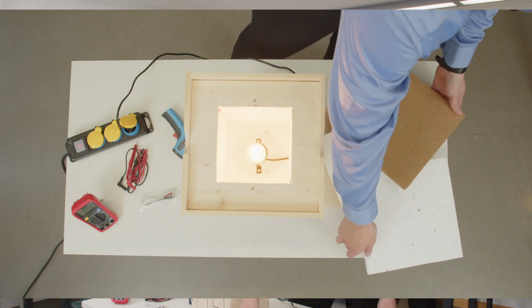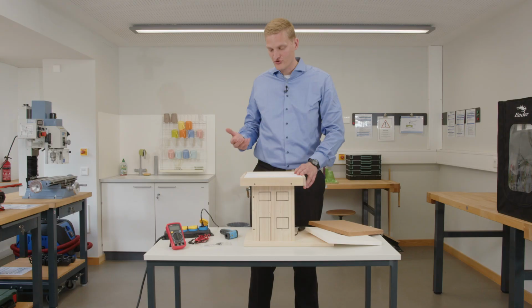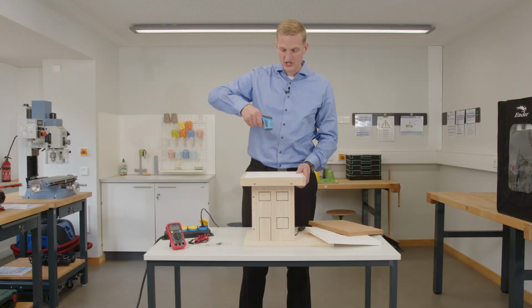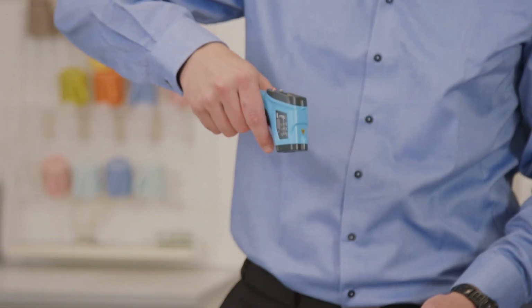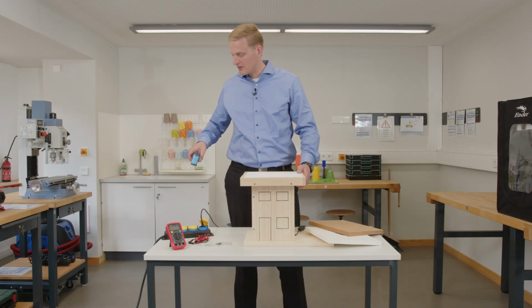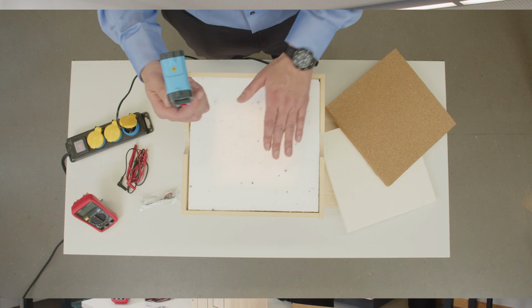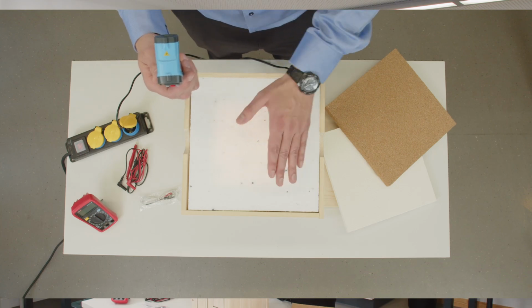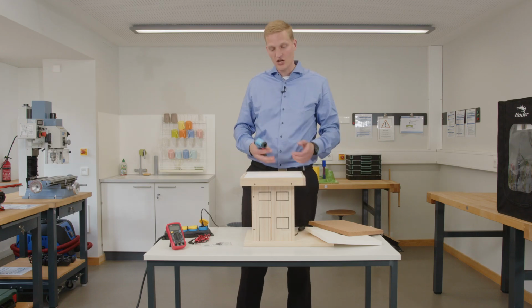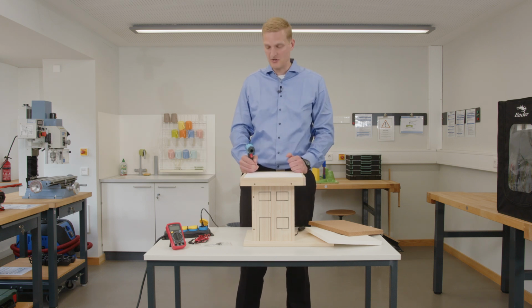So now we can put the first isolation material on top of the roof of the house to measure the heat transfer disappearing from the inside of the house to the outside. So if I measure now the surface temperature, we have 29 degrees. And if we measure the room temperature here, we have only 26. So we've got already a difference of 3 degrees from this styrofoam to the outside temperature. Now we'll wait a bit, and then we can measure again to see if the heat disappears from the house through the isolation material.